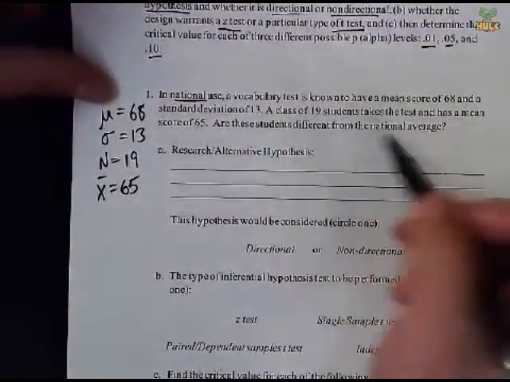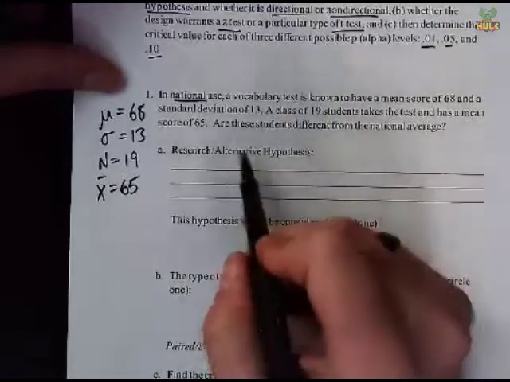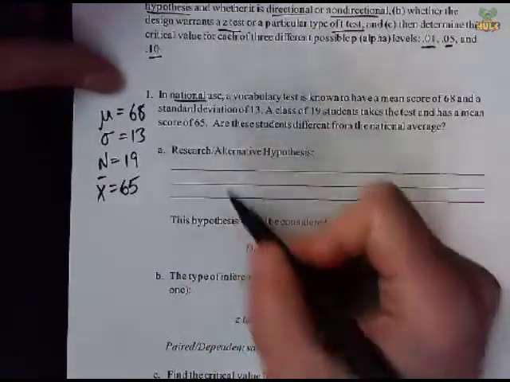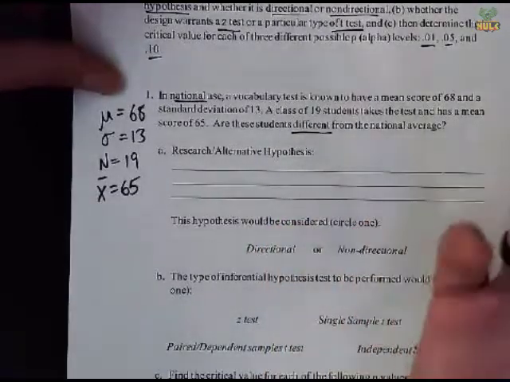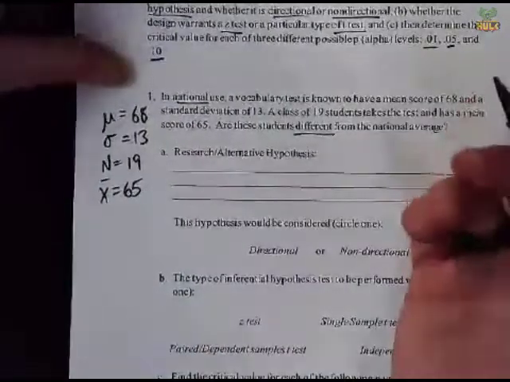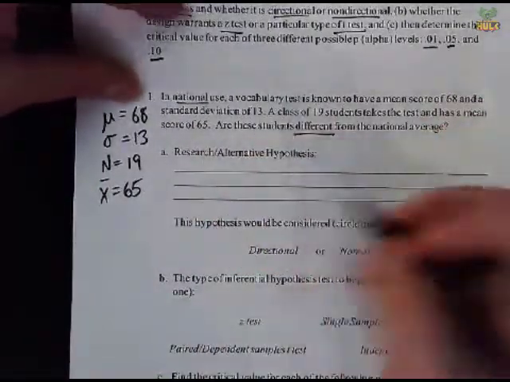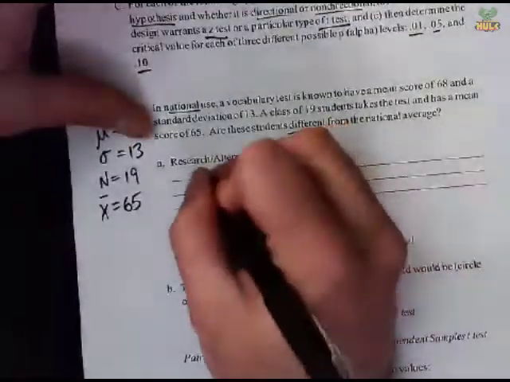Now, before we go to the next type of test, let's do our hypothesis. We don't know whether or not this person is predicting them to be higher or lower, because all we know in this example is that a class took a test, they have a mean of 65, and the question is, are they different? Not are they higher than the average, or not are they lower than the average. So really our research hypothesis has to be non-directional. It has to say something like the students are different, right?